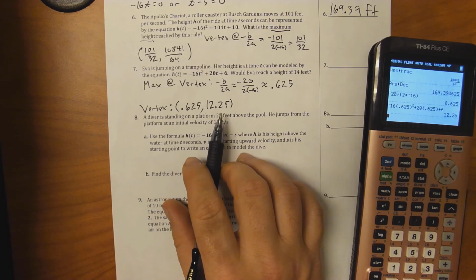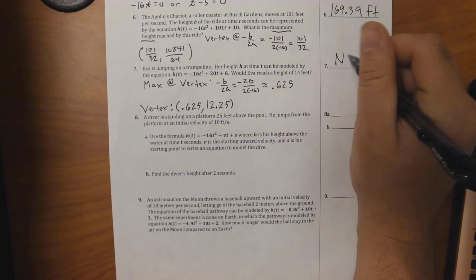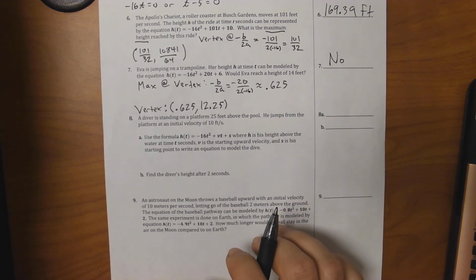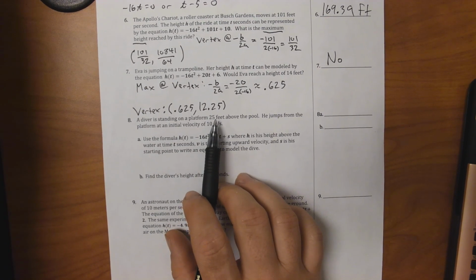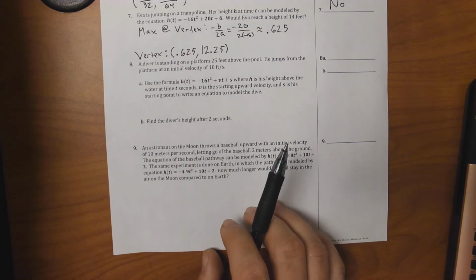So the highest height will be 12.25 feet. So no, she will not reach that height. The highest she's going to go is a little over 12 feet. She won't make it to 14 feet. Let's look at the next question.